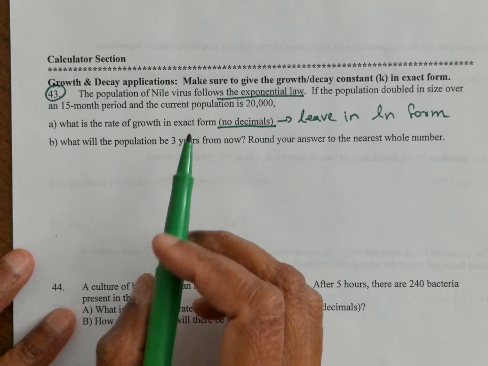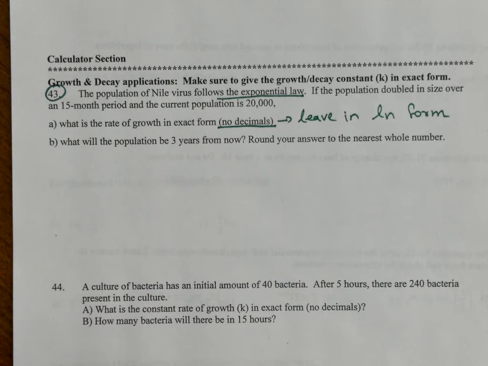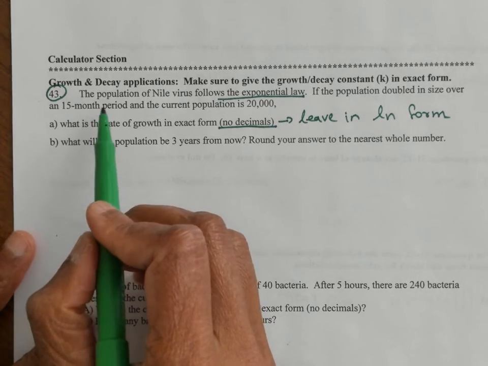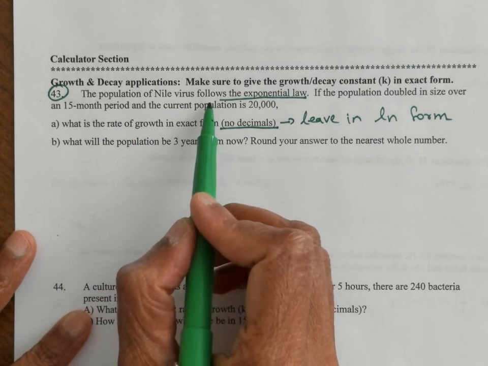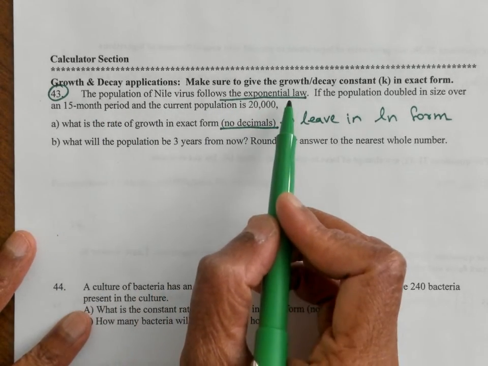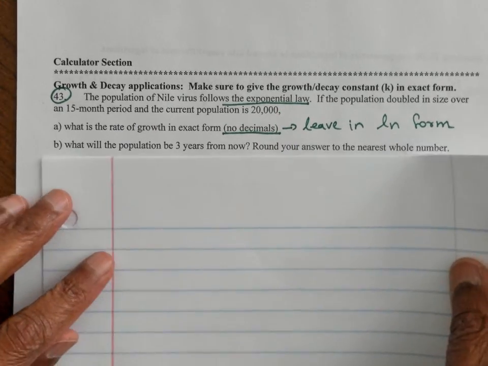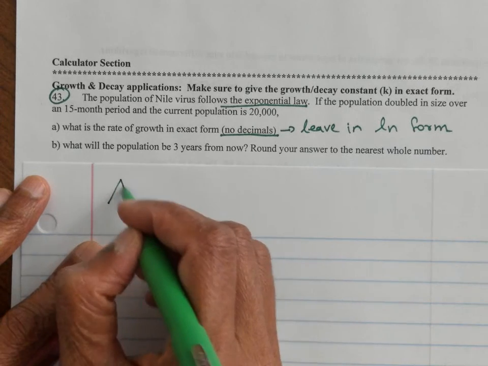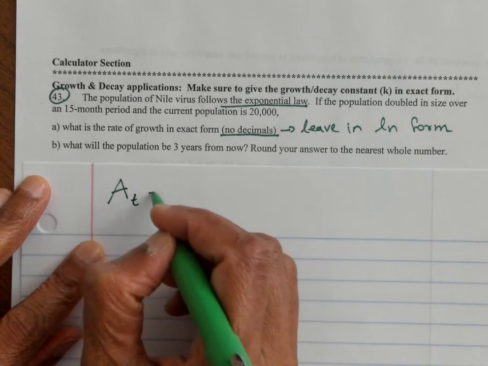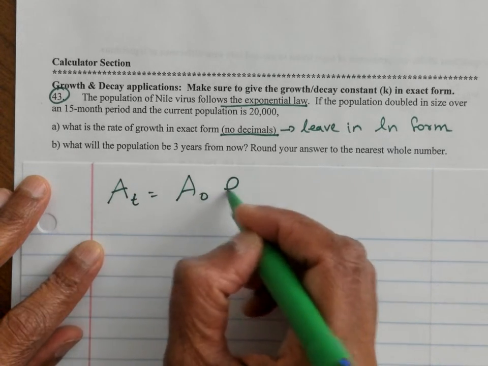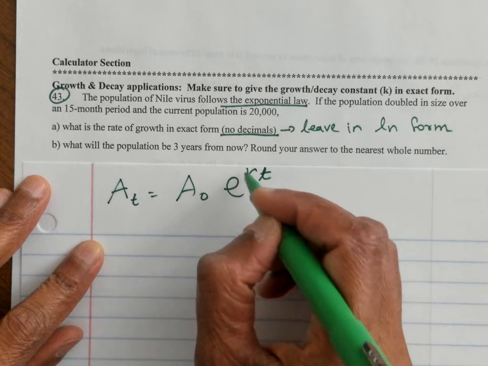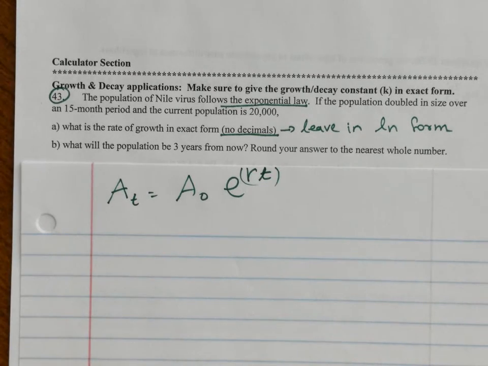Okay, I'm going to go ahead and read it. Everybody okay? Everybody got their review and question number 43? Here it says the population of a Nile virus follows the exponential law. The minute I see this word, you want to be writing your formula. So I will be using this formula: final amount equals initial amount times e to the power of RT.